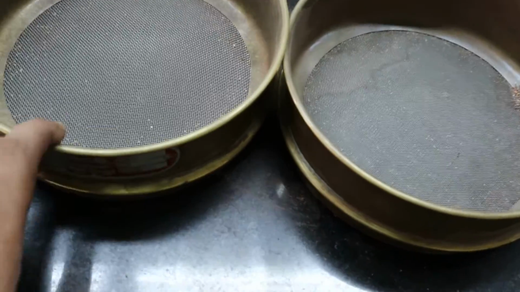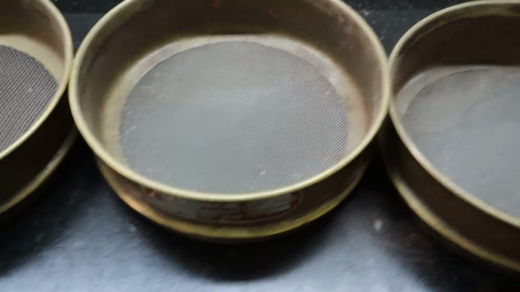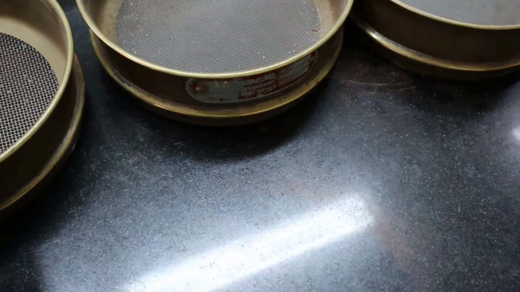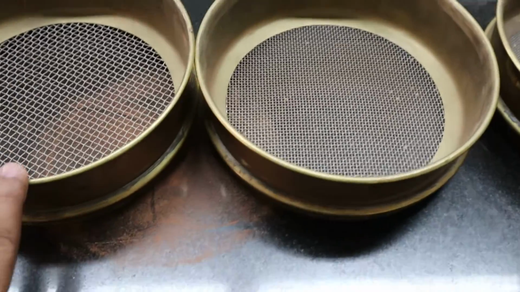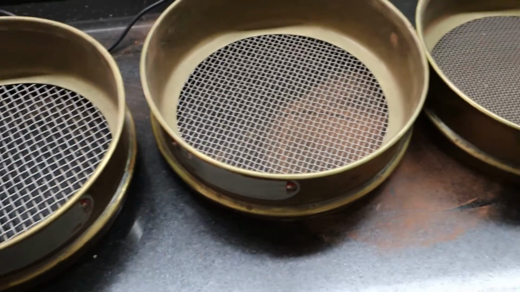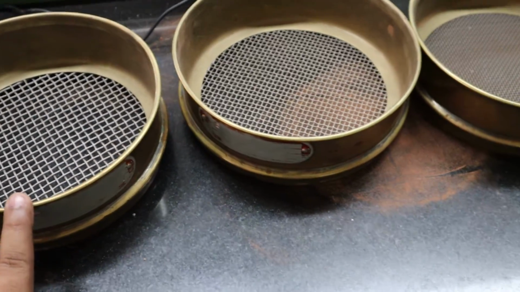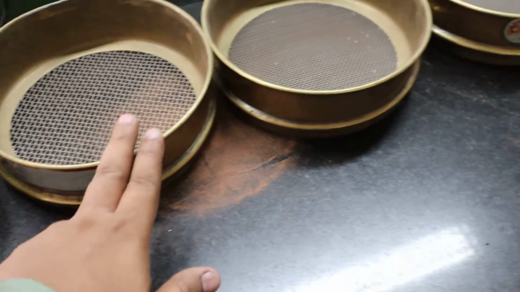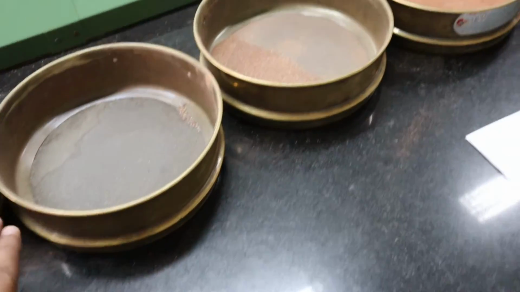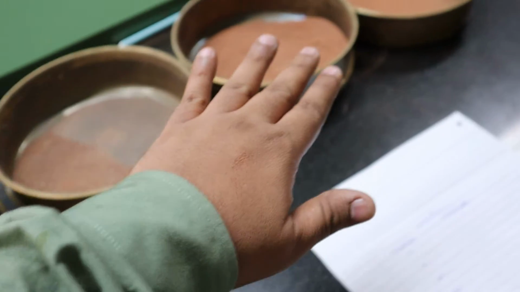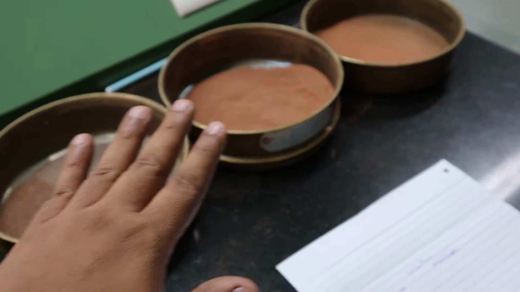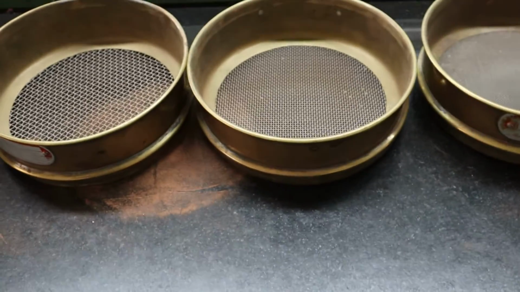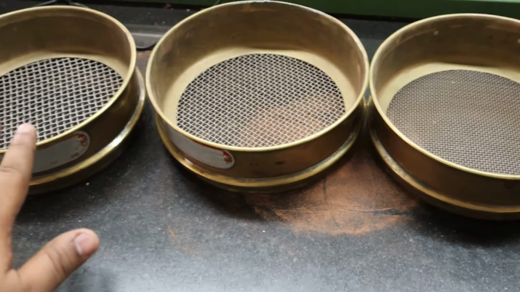As you can see, this is mesh number 20, no particles are left, and this is mesh number 10, this is 6 and this is 4. We have to take the weight using the weighing balance of the material that is left on each and every screen, and once it is reported we have done the underflow analysis. Once this is done, we have to go for the total analysis, which is feed analysis.